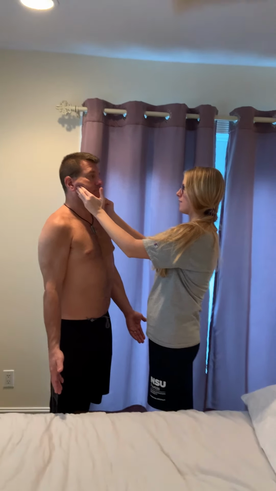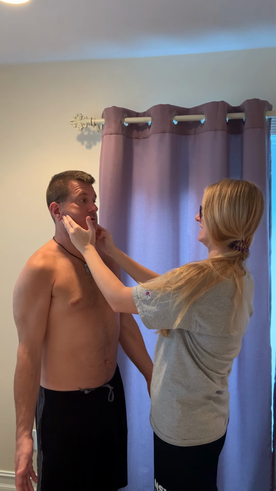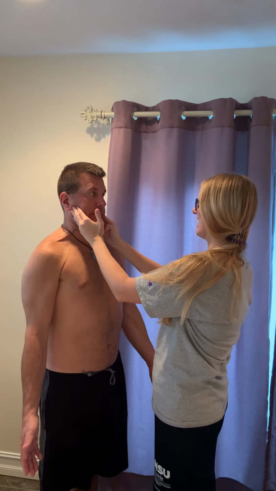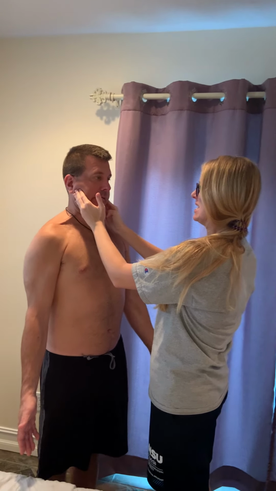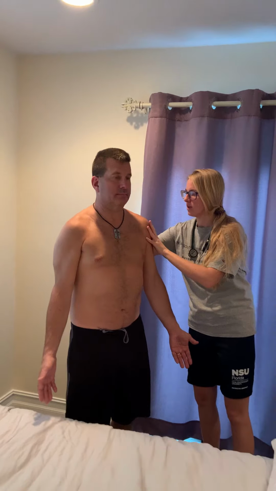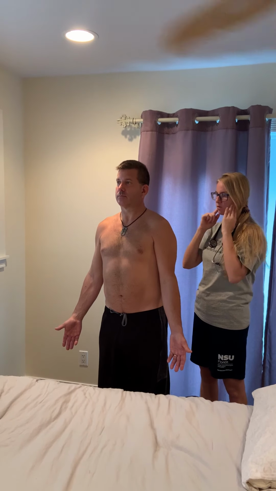Okay? Then I'm going to have you go like this and then pull back. So out and then back in. There you go. And then I'm going to have you do lateral. There you go. Very good. Great. Okay. So, there you go. And that was protrusion and retraction of the temporomandibular joint and lateral side to side.